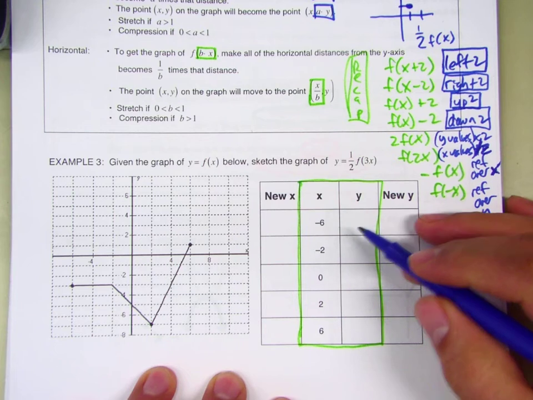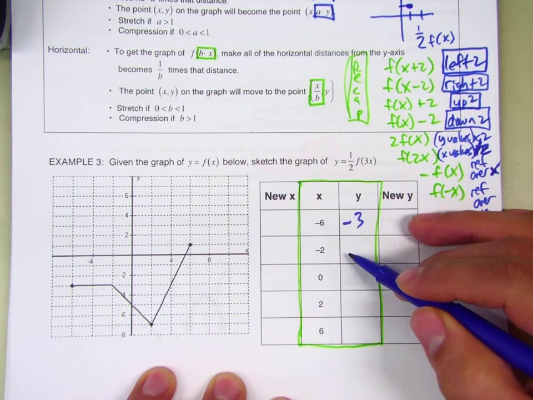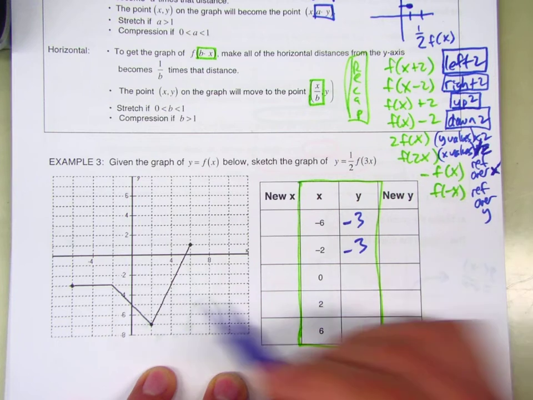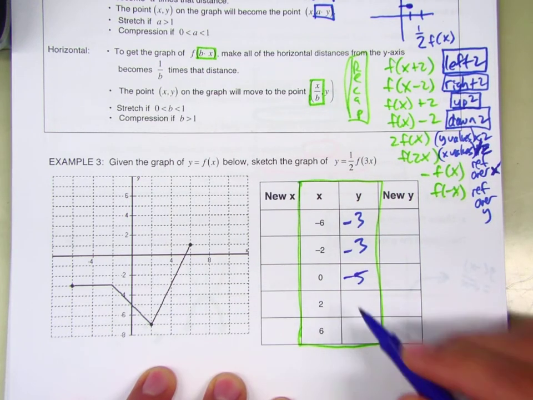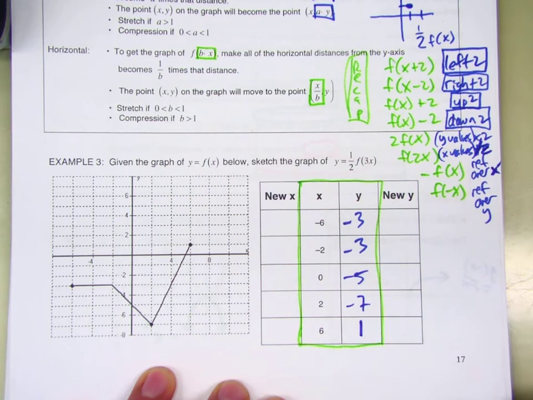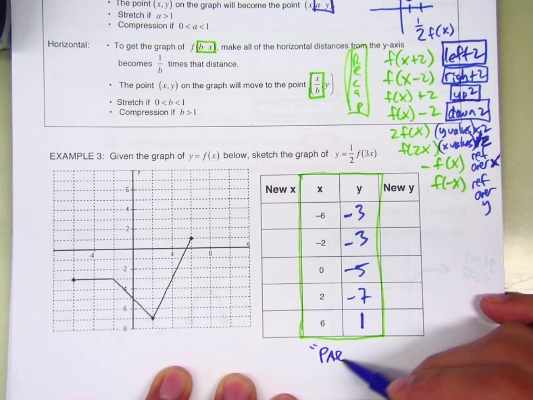All right, so what are the y coordinates for -6? 3. What about at -2? -3. 0 is at -5. 2 is at -7. And 6 is at 1. Okay. So this is what we're calling the parent graph.